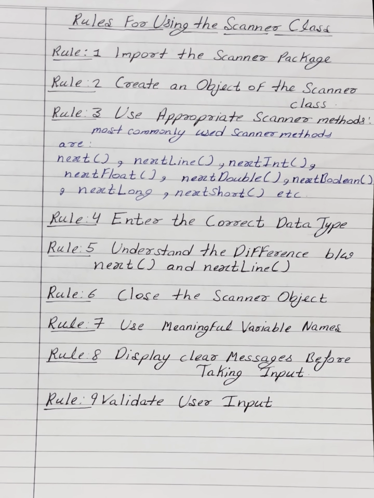For example, nextInt, as I said, reads only integer values. nextFloat reads floating point numbers. And if the user enters a value that does not match the expected data type, then that time the program cannot process the input correctly. Remember that. And it throws an error, or you can say exception, which is input mismatch exception that I said earlier.